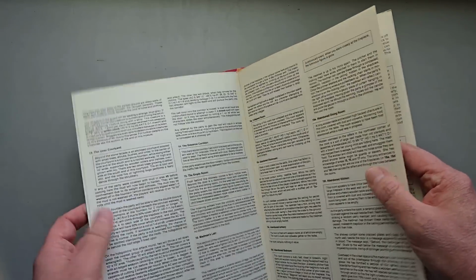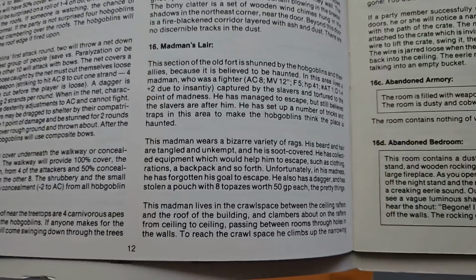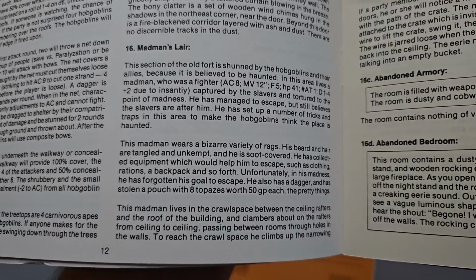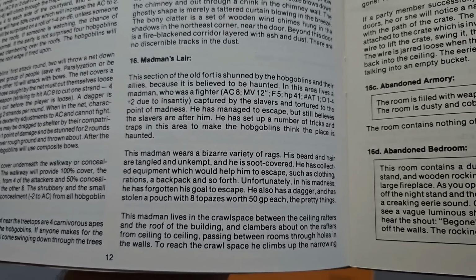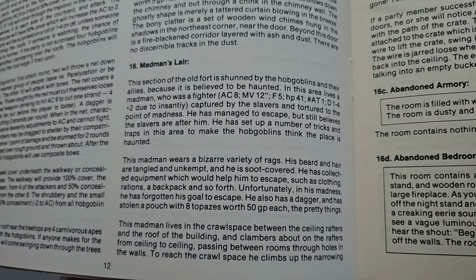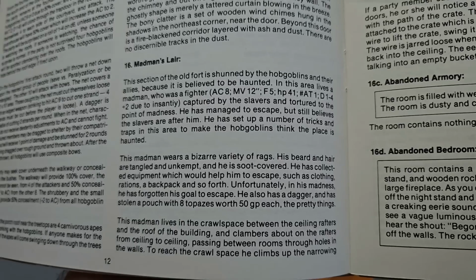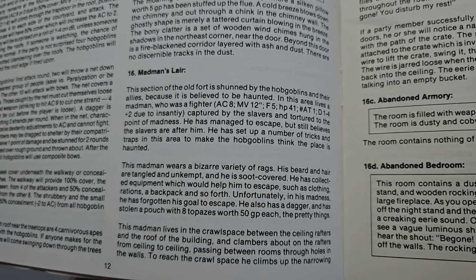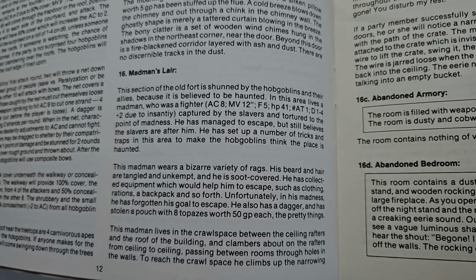As an example, there's this cool section here, the Madman's Lair, Encounter 16 on page 12. It says, this section of the Old Fort is shunned by the hobgoblins and their allies because it's believed to be haunted. In this area lives a madman who was a fighter, captured by the Slayers and tortured to the point of madness. He has managed to escape, but still believes the Slayers are after him. He set up a number of tricks and traps in the area to make the hobgoblins think the place is haunted. That's a really fun encounter to roleplay if you want to do that.